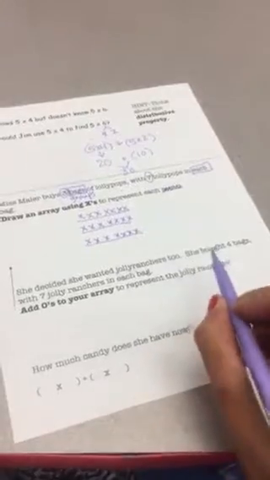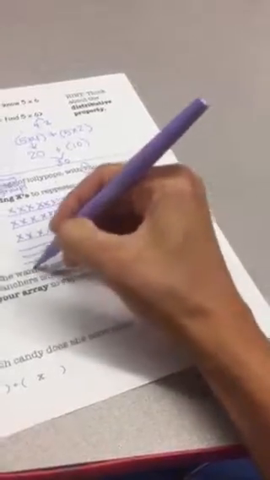The second part said she decided she wanted Jolly Ranchers too. She bought 4 bags with 7 Jolly Ranchers in each bag. Add O's to your arrays to represent the Jolly Ranchers. So then I would add 4 more rows and I would add 7 O's on each row. Then we're working with distributive property.